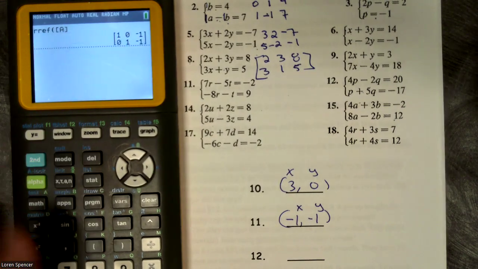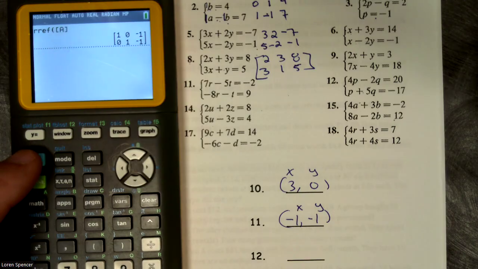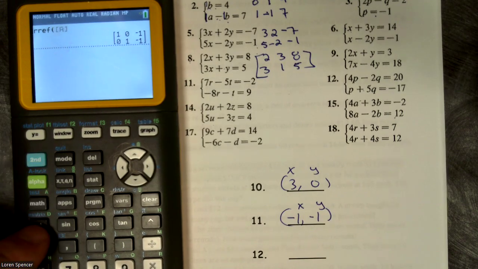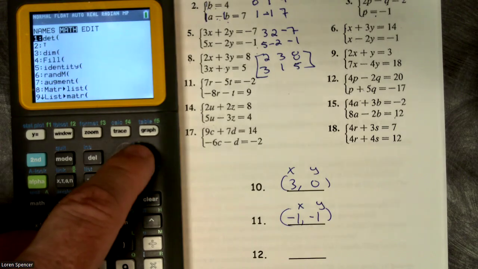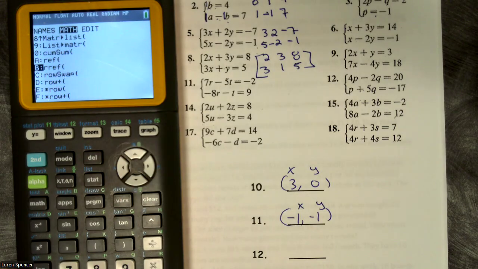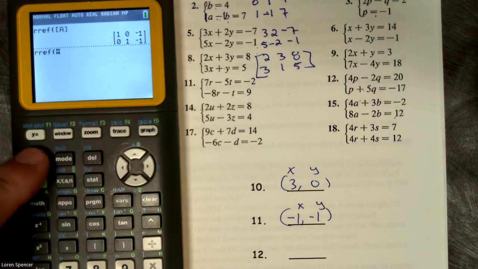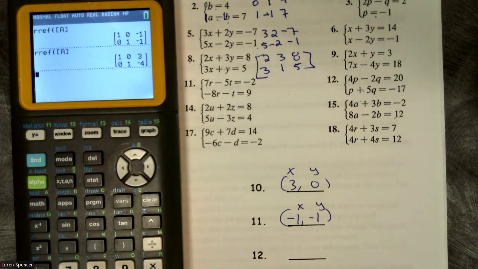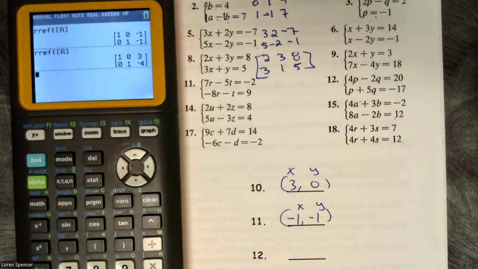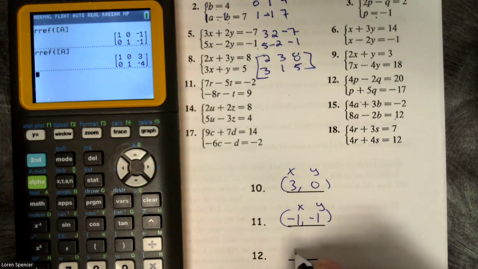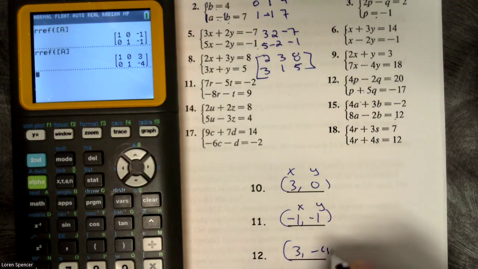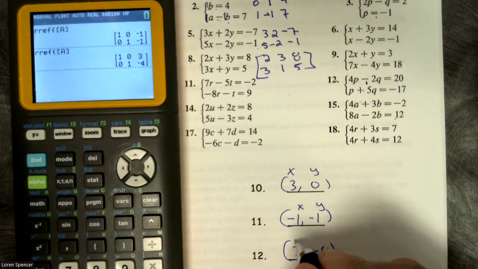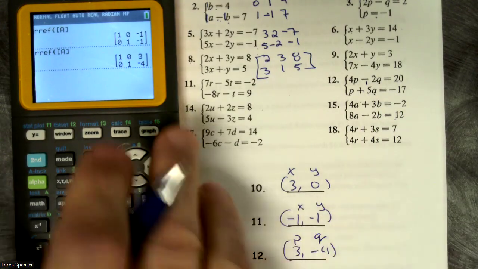So blue mode, I left the matrix. Then I have to go back into the matrix and I press blue matrix, go to math, scroll down to RREF, press enter, blue matrix, and then enter twice. And I get 3, -4. So 3, -4 are my answers. And this is for P and Q.